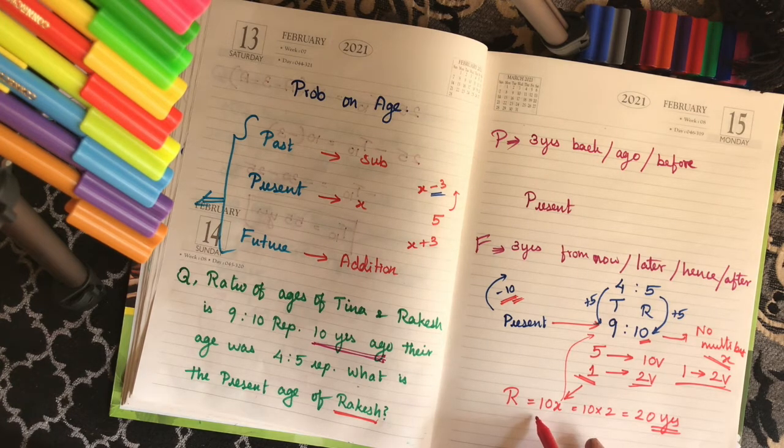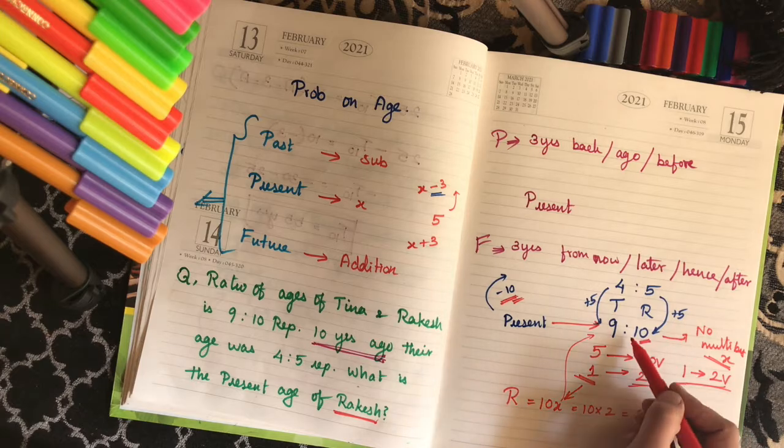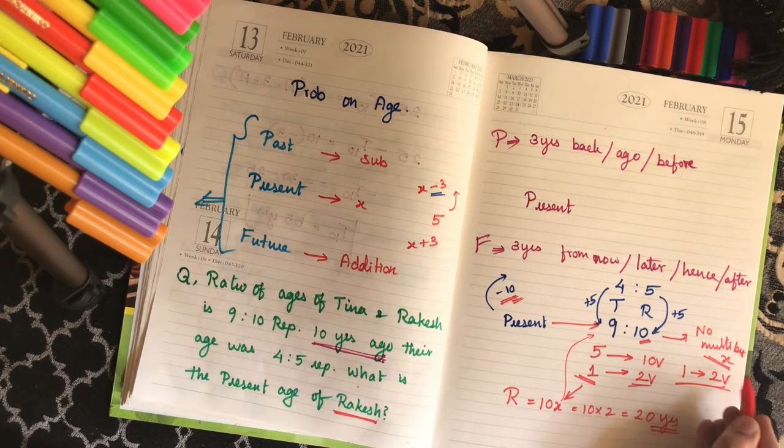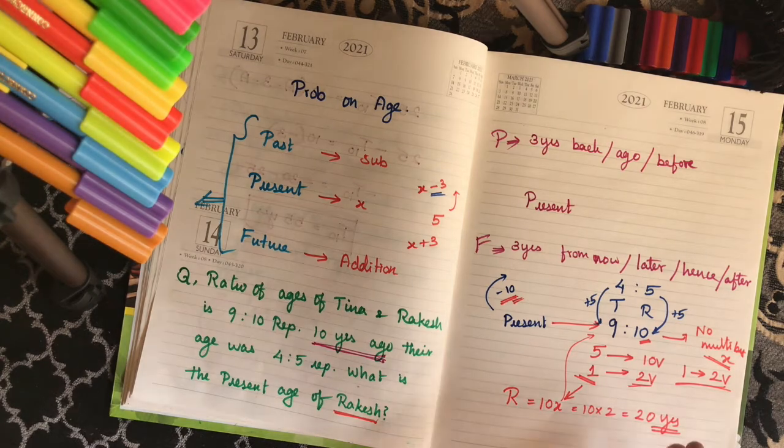How can I take this 10x? By converting the ratio to number, you need to multiply by x. This is a very important one. If you need to convert the ratio to number, just multiply by x.